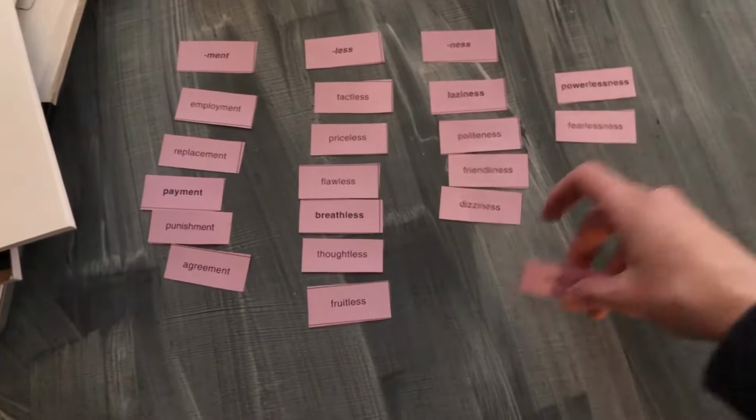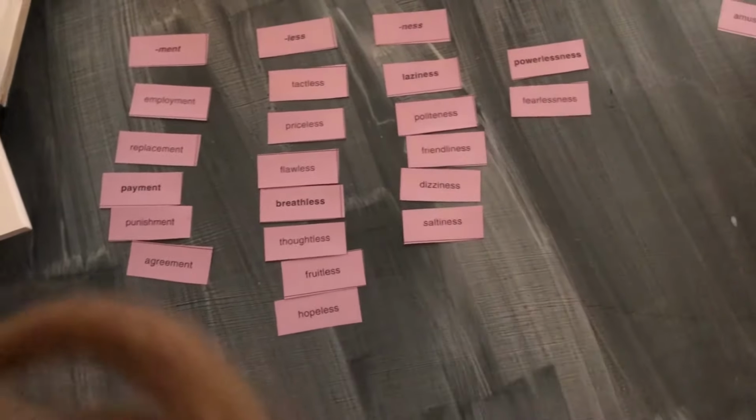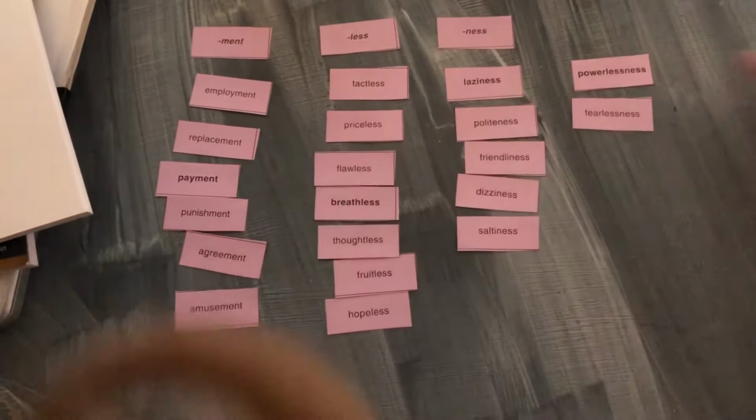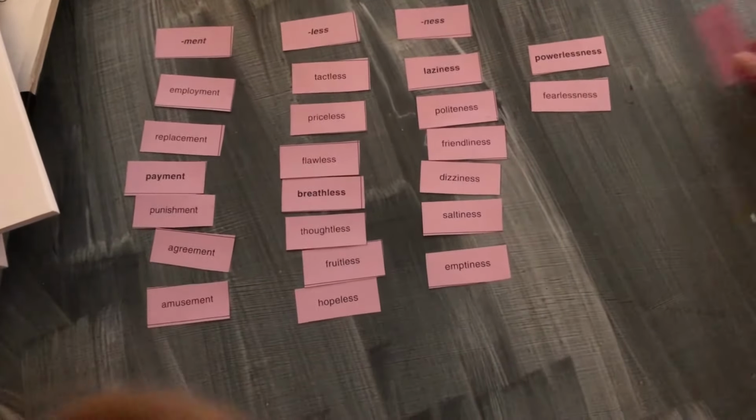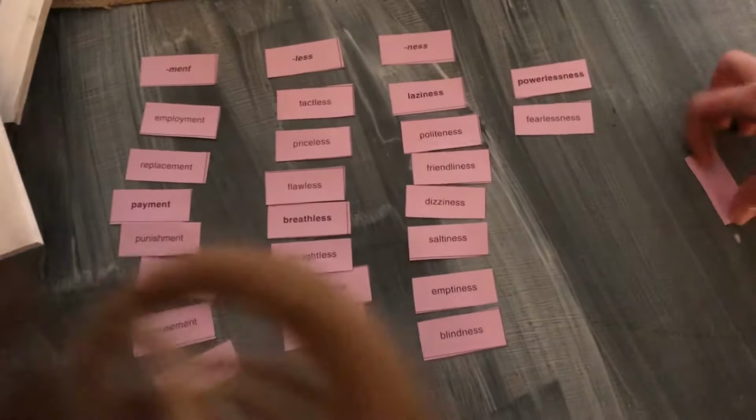Remember to be reading your words while you do it, students. Saltiness, hopeless, amusement, emptiness, blindness, government, and we have a blank one.